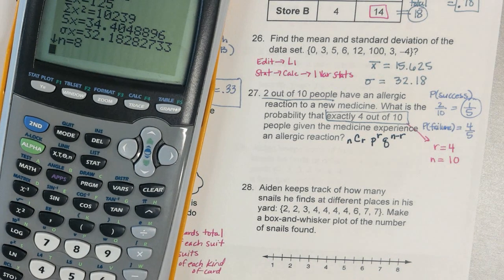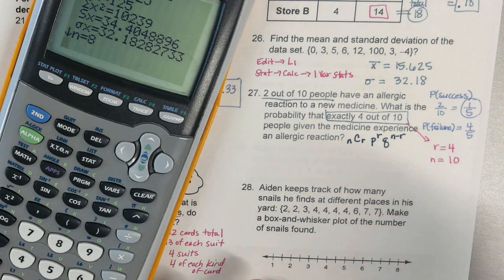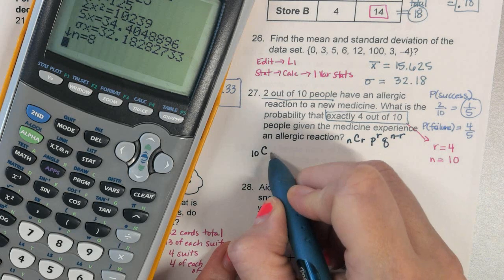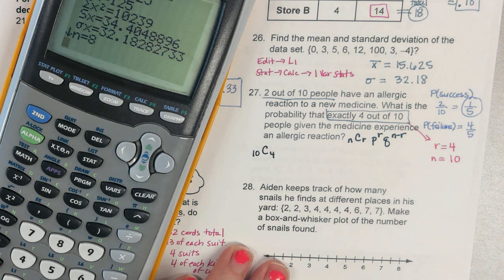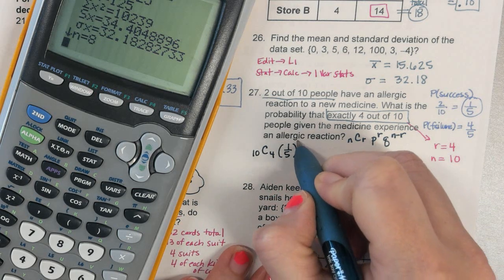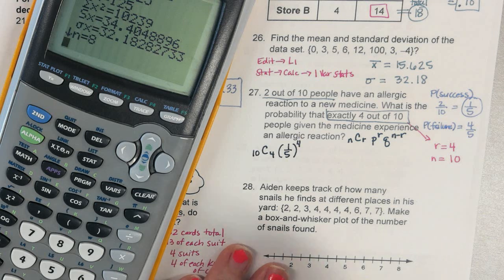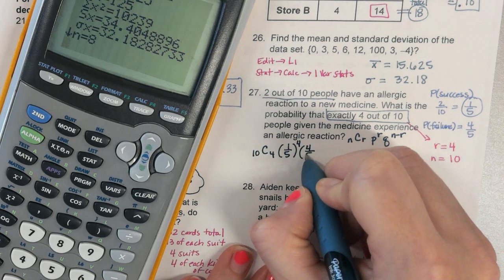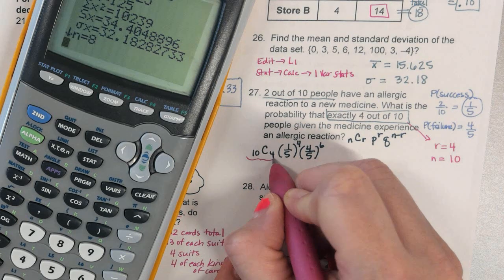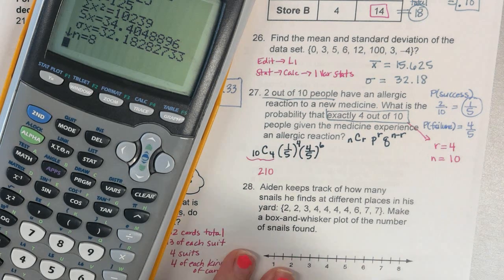Alright, so when we plug this in, we have 10C4, and then your probability P is 1/5 to the power of 4, and then 10 minus 4 is 6, so this will be 4/5 to the 6th power. You can plug that all into your calculator at one time, or you could find this first.